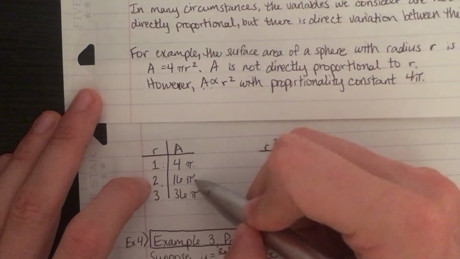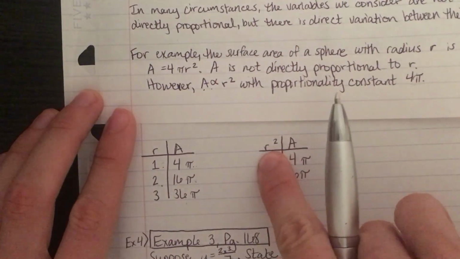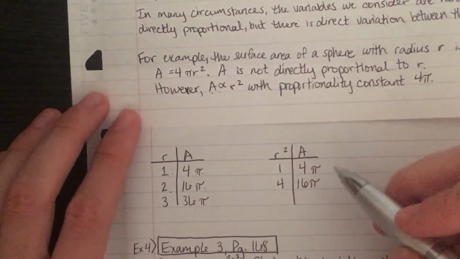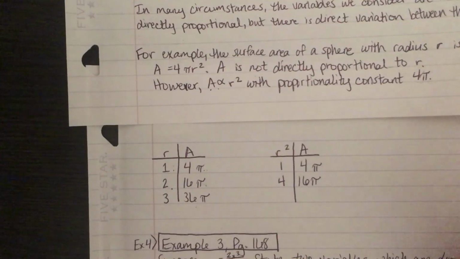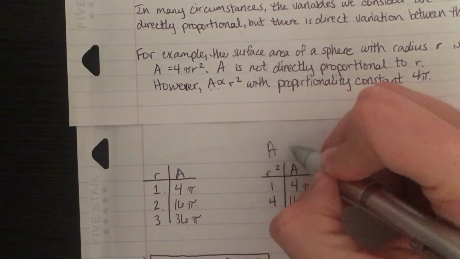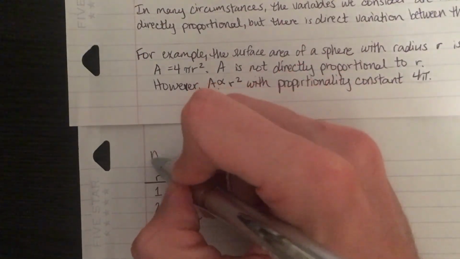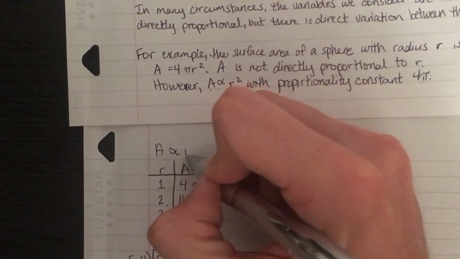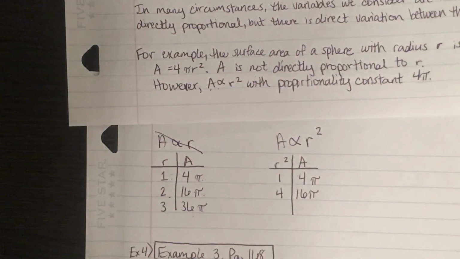If you multiply this by 4, you would get to there. But over here with R squared and A, if you multiply by 4, you're going to get to the next step. So here we say that A varies directly with R squared. A, however, does not vary directly with R.